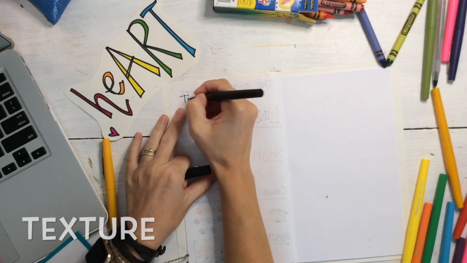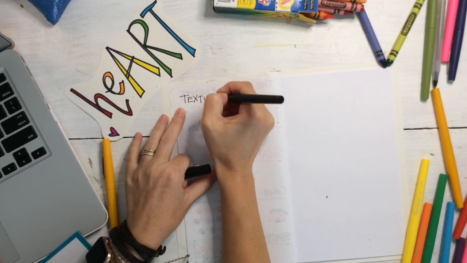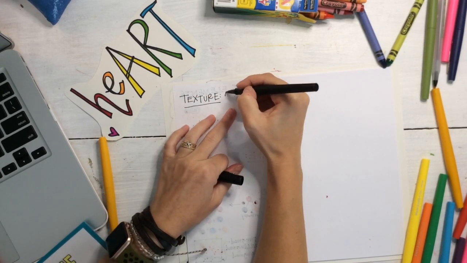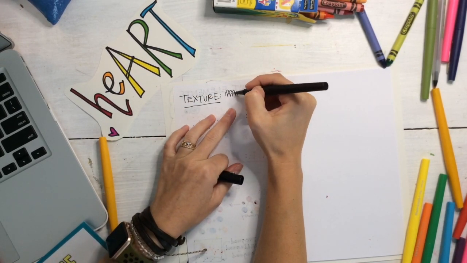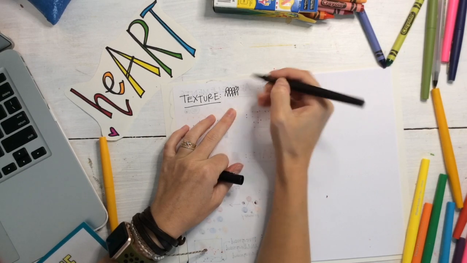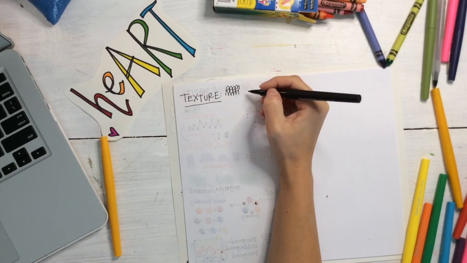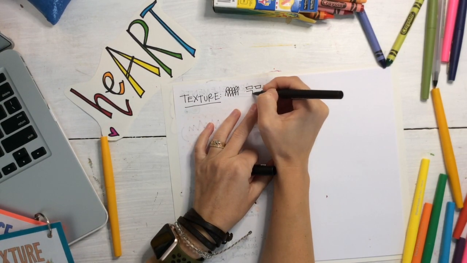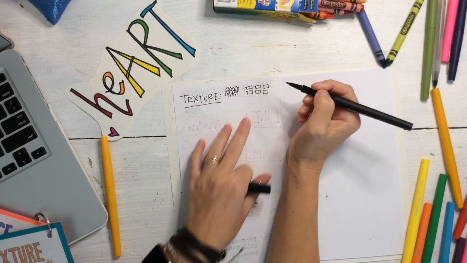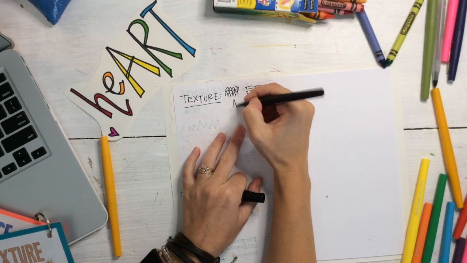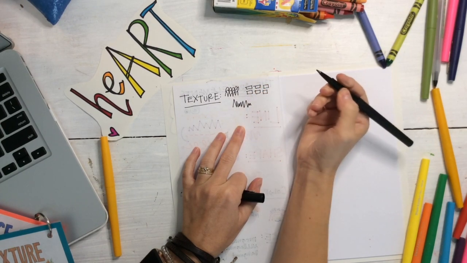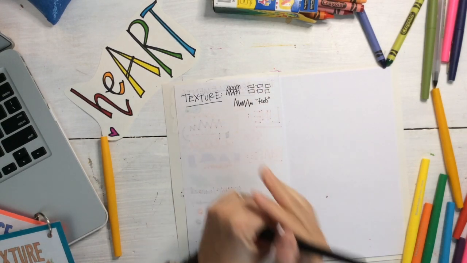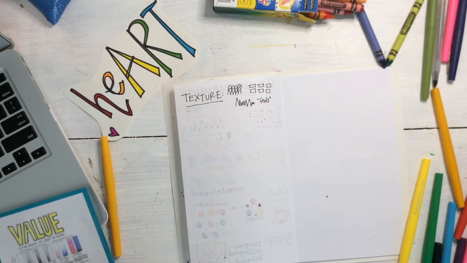The next art element is texture, and texture is the way something feels. It can be the way something actually feels if you were to touch it, but most of the time when we're drawing, we're using something called implied texture or visual texture. And that's anything that you would draw using patterns to make it look the way that it would actually feel. So a fish would be scaly, bricks would be rough, teeth would be sharp. So you're just using lines and patterns to create something called texture or visual texture.